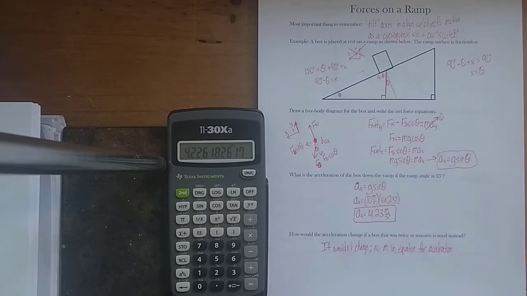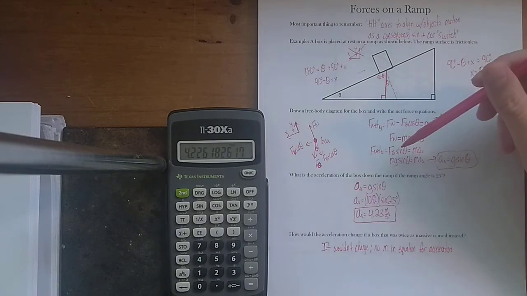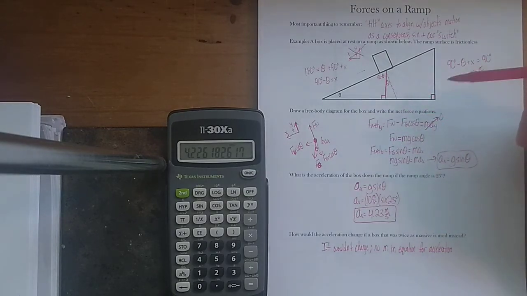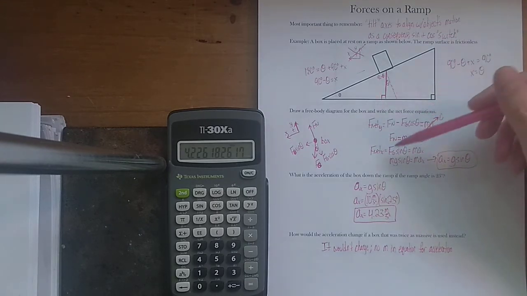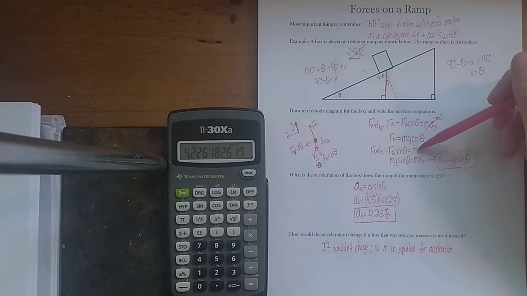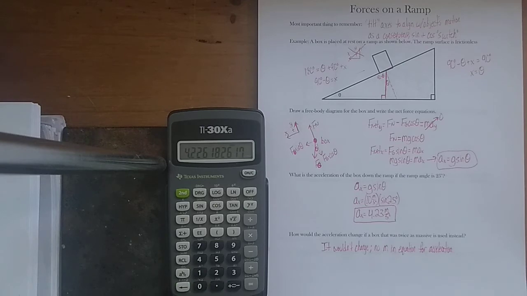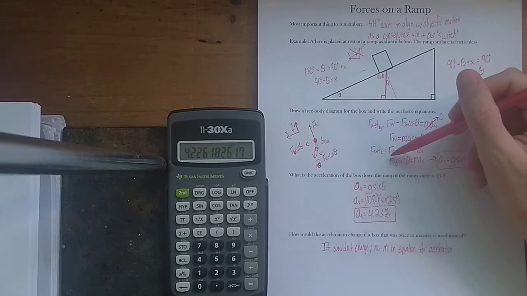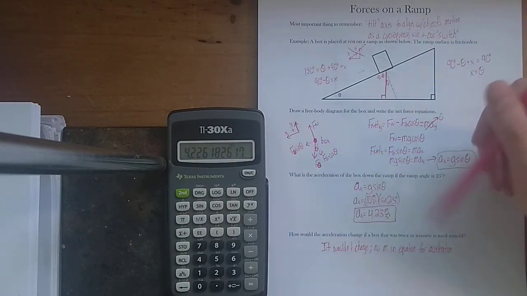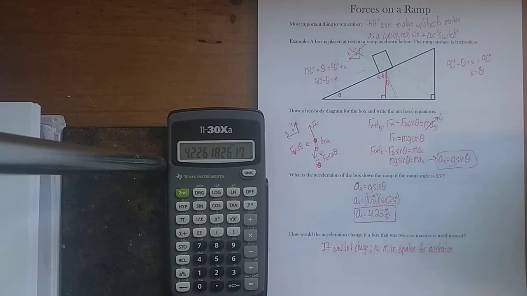Now, you might say, wait a second. I know the net force equation is F net equals ma, and that mass changed. So how come the acceleration didn't change? Well, think about it. You were correct that that mass changed, and that should mean that now the object has more inertia and it's harder to accelerate. But the force that was bringing the box down the ramp in the first place was a component of the force of gravity, Fg sine theta. So it is true that the mass increased, and therefore the box has more inertia and is harder to get moving, but the force that is moving the box also changed.